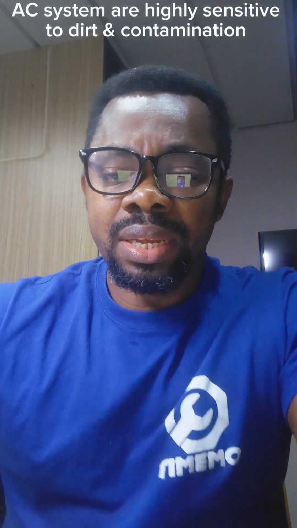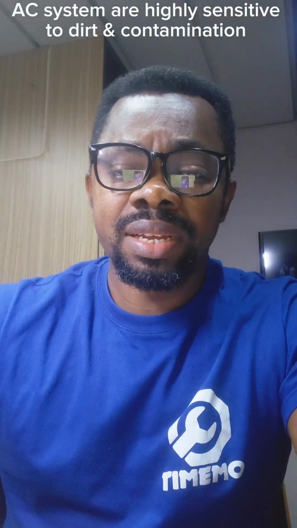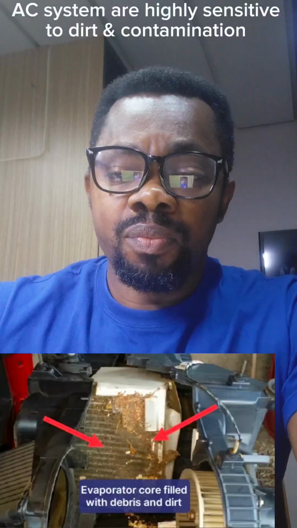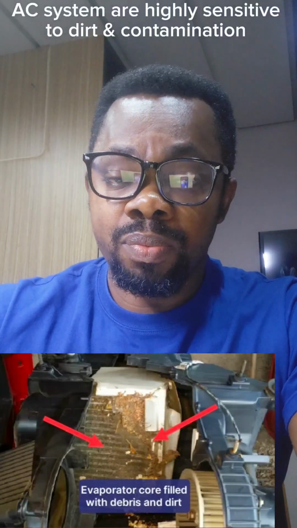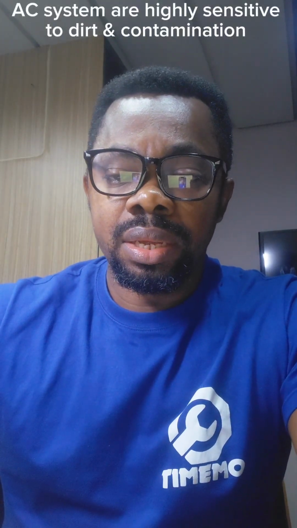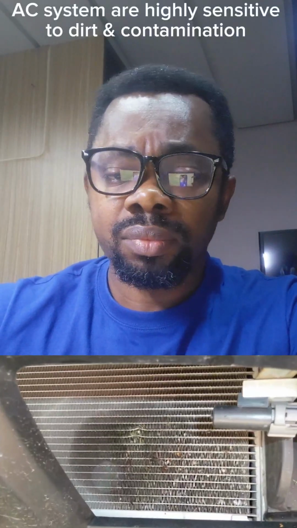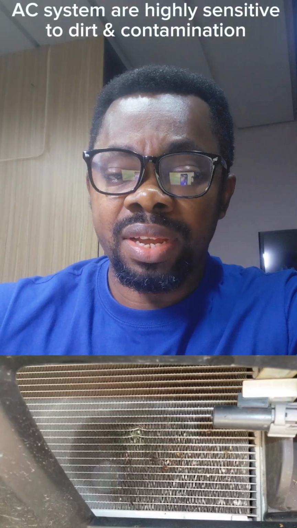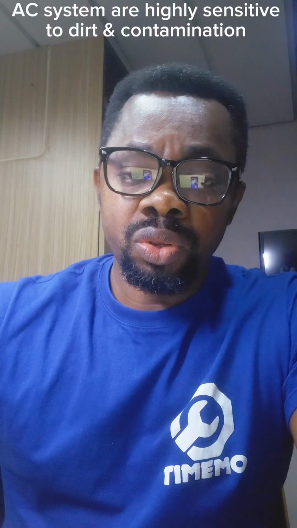So number one on the dirt is clogged cabin air filter. If your cabin filter is dirty, if it is clogged, you have poor airflow inside your car. There will be a poor airflow. And number two, if your evaporator is dirty, it will restrict cooling efficiency. And how does the evaporator get dirty? If your cabin filter is restricted, there's every tendency that dust will find its way down to your evaporator.